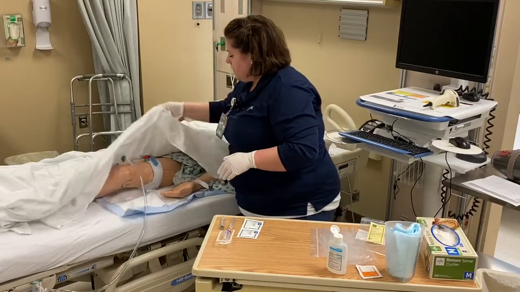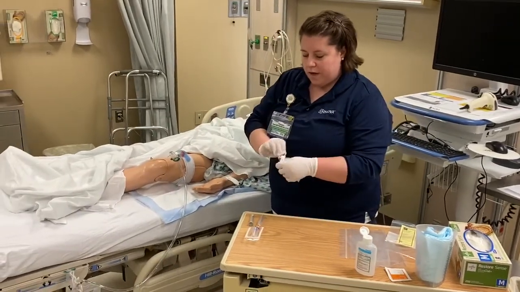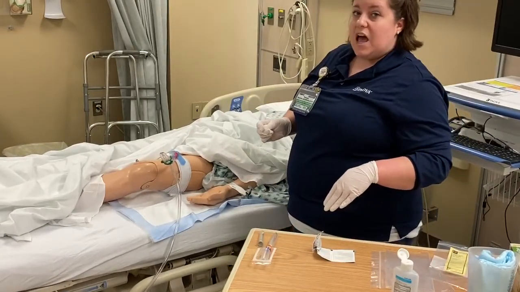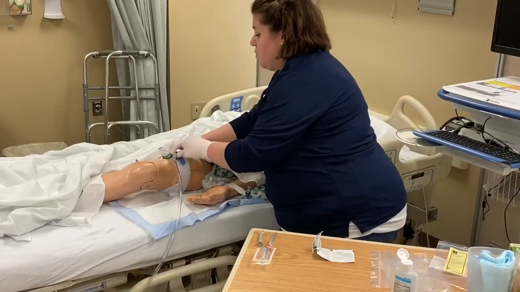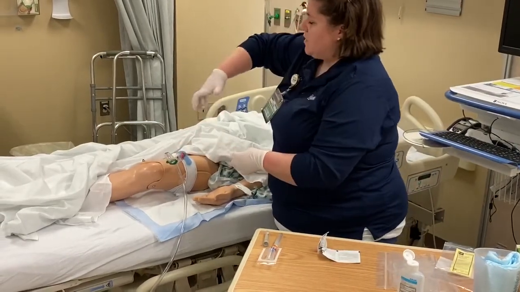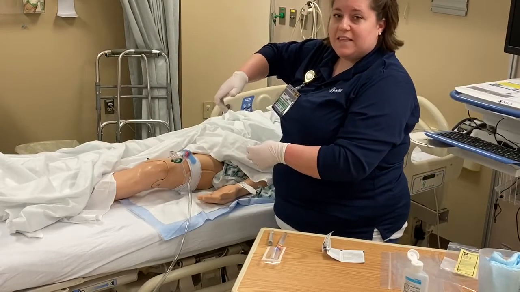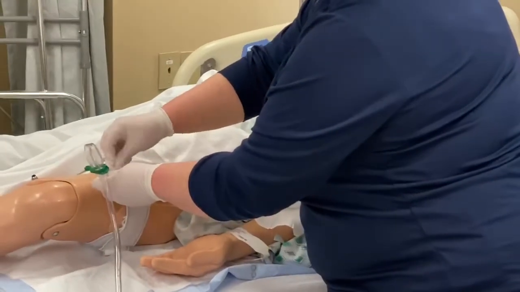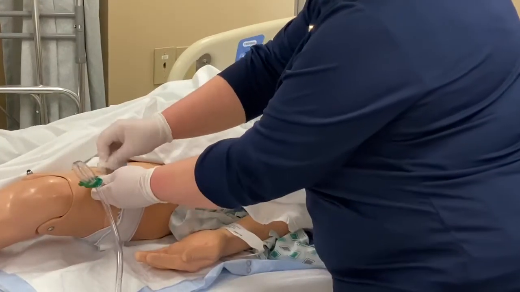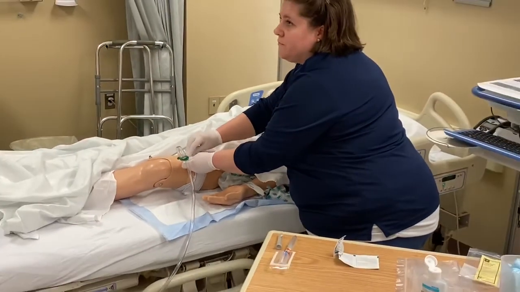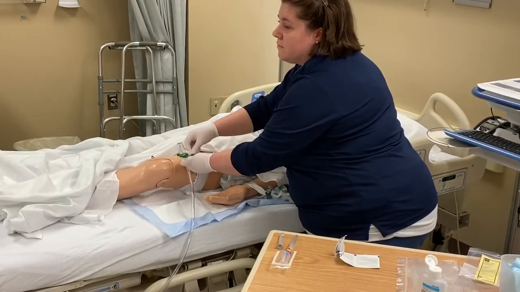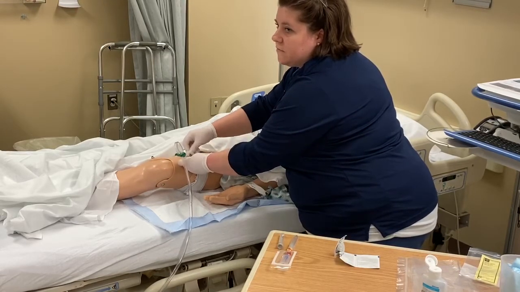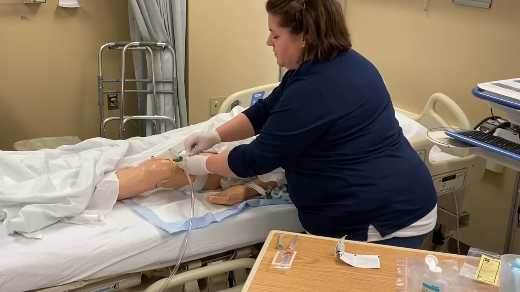All right, so I'm going to get my alcohol wipe and looking at the clock to make sure I'm cleaning for a full 15 seconds, I'm going to clean my port right here. And I want to clean this almost like I'm opening a jar to make sure that I get the tops and the sides. So I'm going to clean for 15 seconds. 5 seconds. 10 seconds. All right, there's 15 seconds.